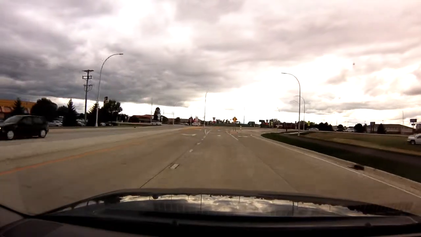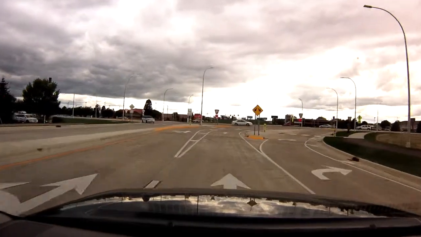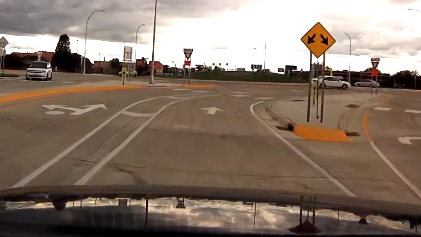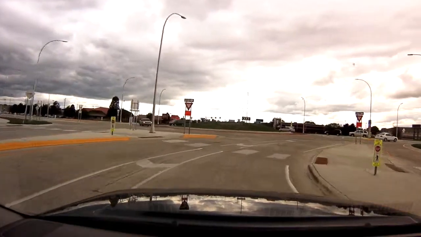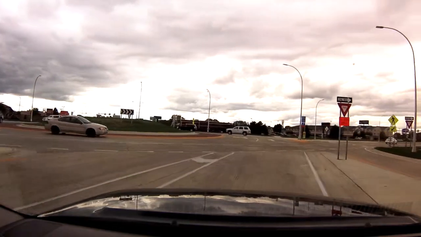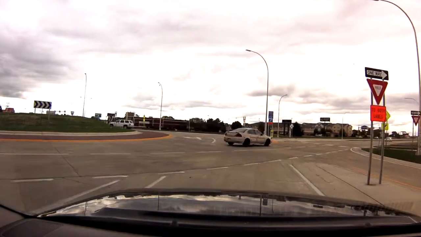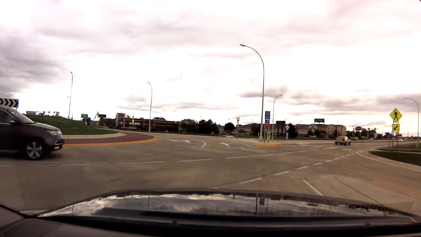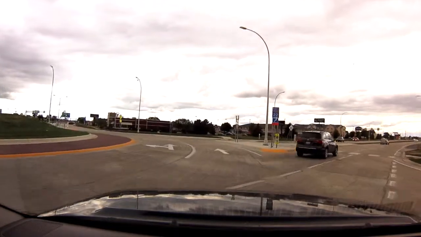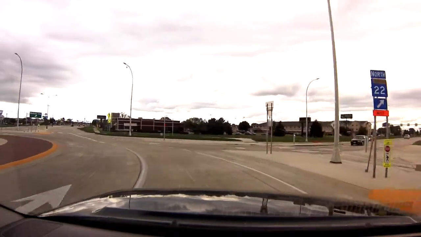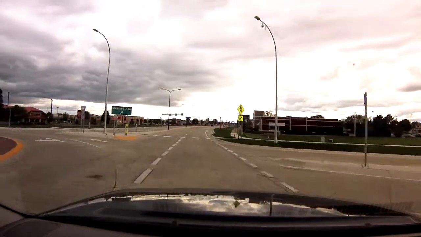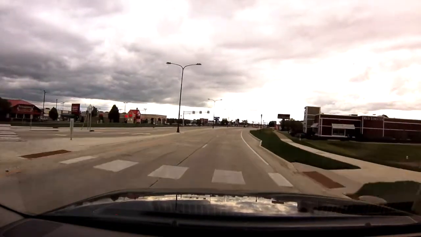Now we're going to go straight. As you can see from the arrows above us and on the pavement, the only direction we can make in this lane is a straight through movement. Again, we'll yield to traffic in the roundabout. Once there's a gap sufficient for us to get in, we will enter. We will stay in that same lane, and we will exit just as quick as we got in.